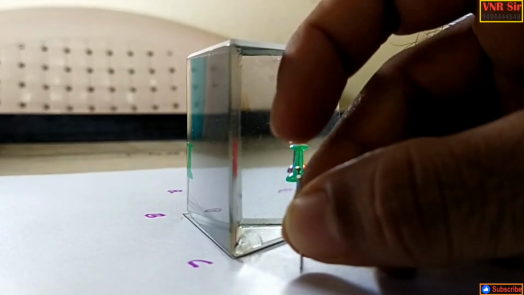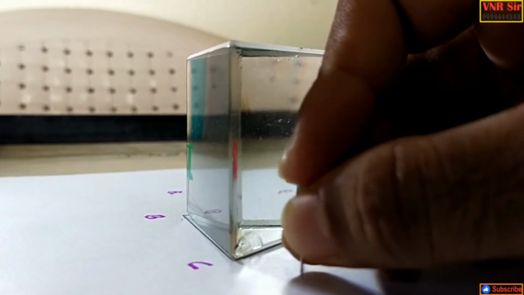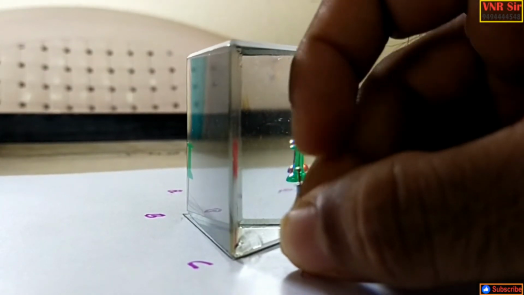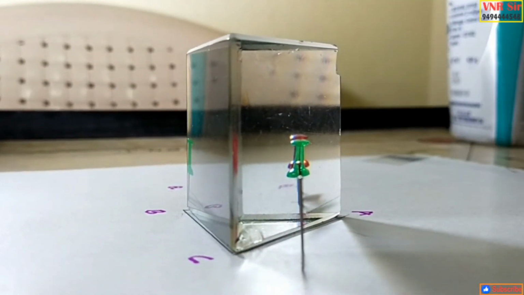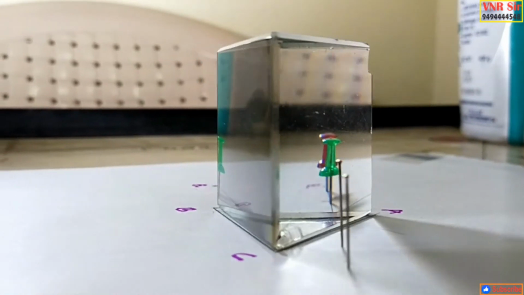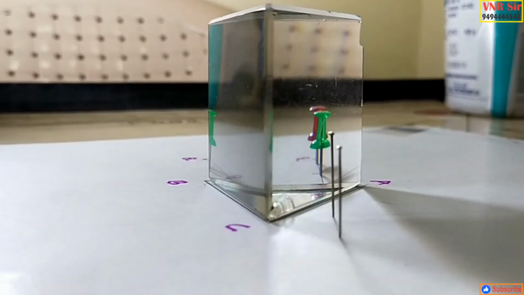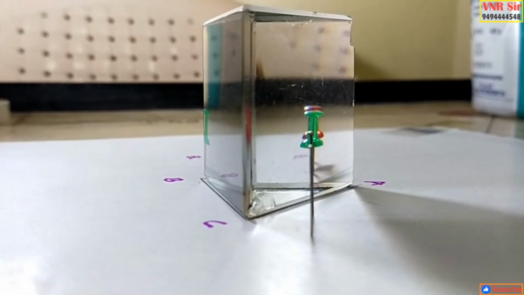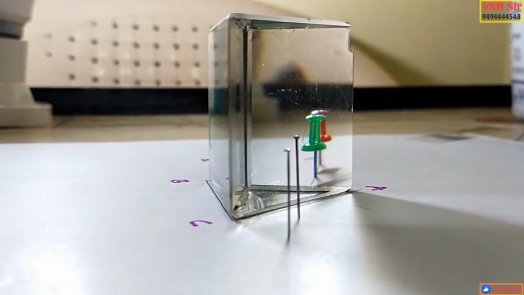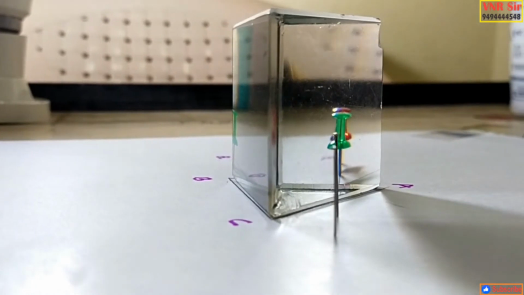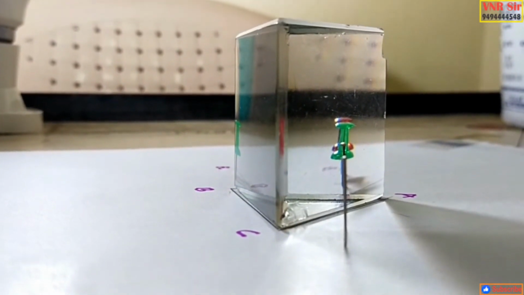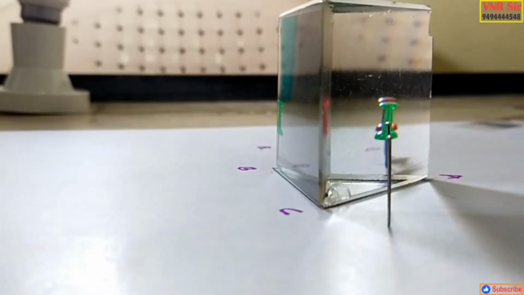So this is going to be the ray which is coming out from the prism. That means that is the emergent ray. See that those four are on the same straight line. So now you observe from the top view.